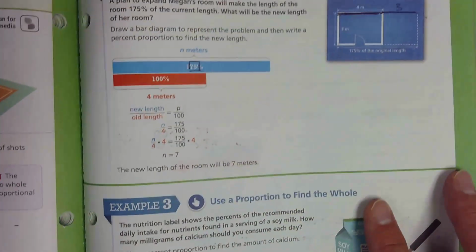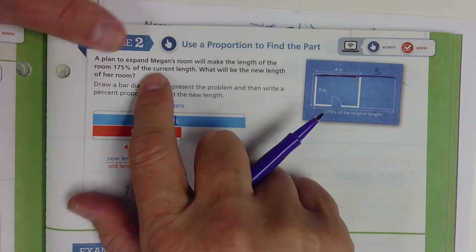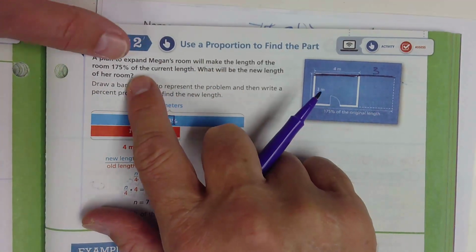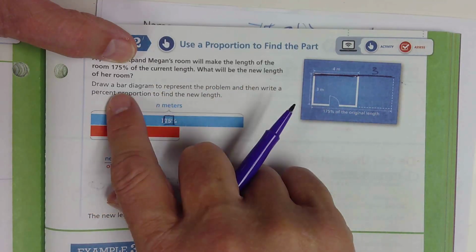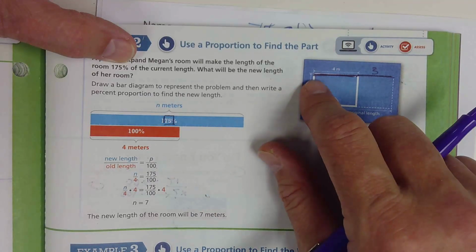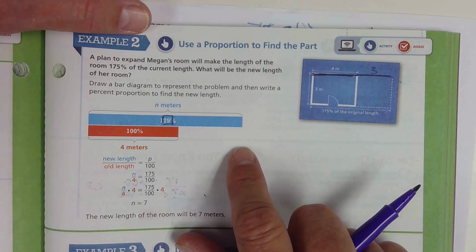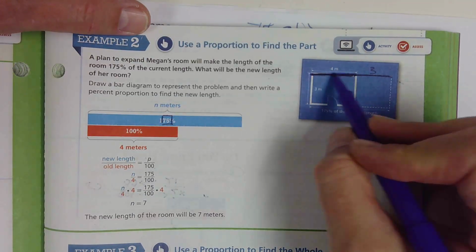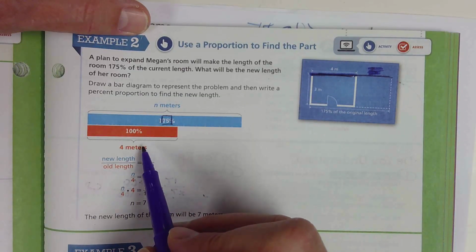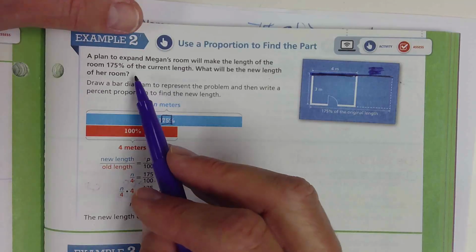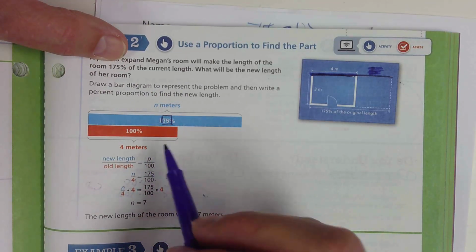Example 2, use a proportion to find the part. A plan to expand Megan's room will make the length of her room 175% of the current length. What will be the new length of her room? Draw a bar diagram to represent the problem and then write the percent proportion to find the new length. All right, so her room is 4 meters long, okay? But it's going to be expanded to 175% of 4 meters.